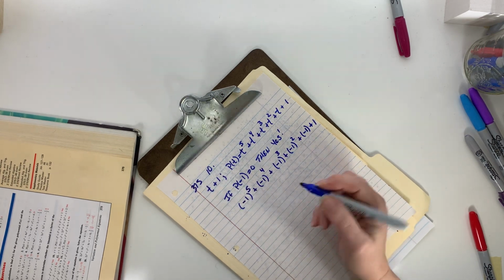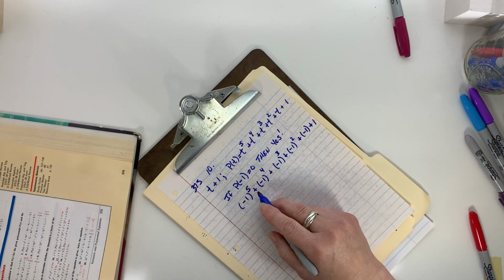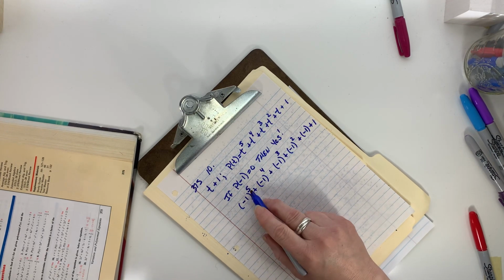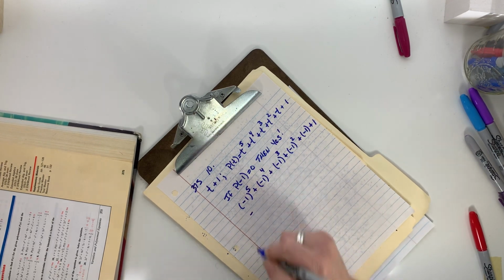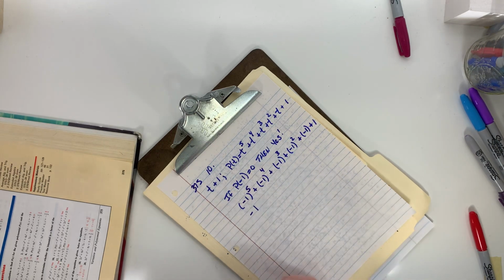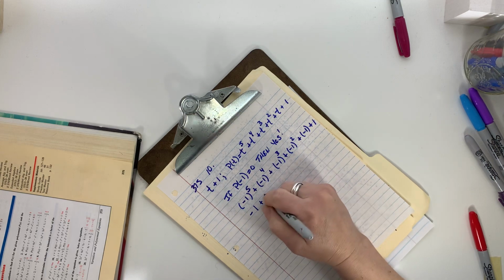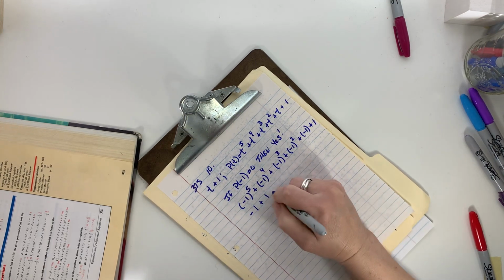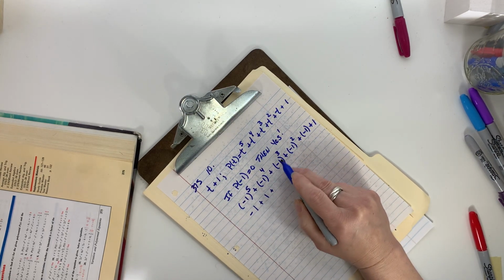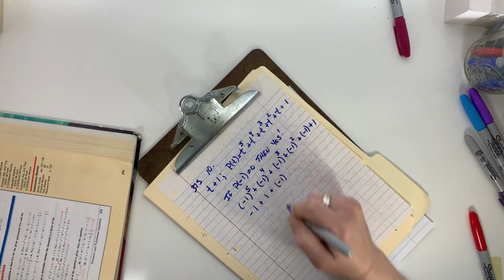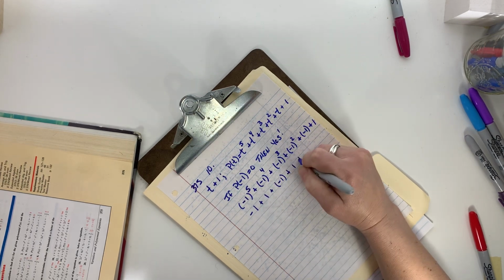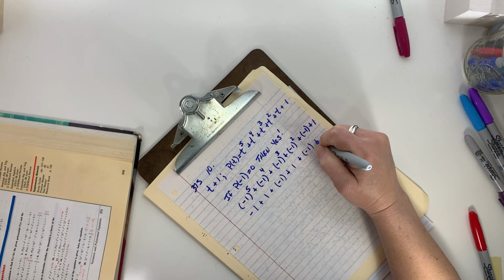So negative 1 to the 5th power, an odd number. A negative raised to an odd exponent will be negative. So negative 1 to the 5th power is negative 1. When you raise a negative number to an even power, it'll be a positive 1. When you raise negative 1 to an odd power, it'll be a negative 1, plus negative 1 plus 1.